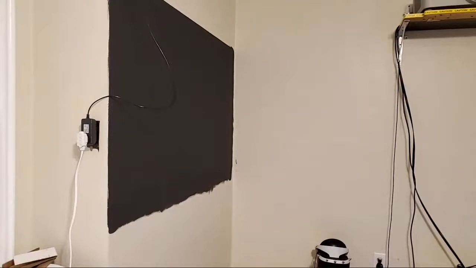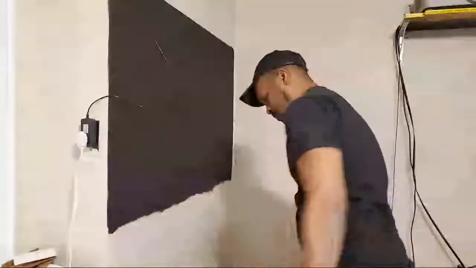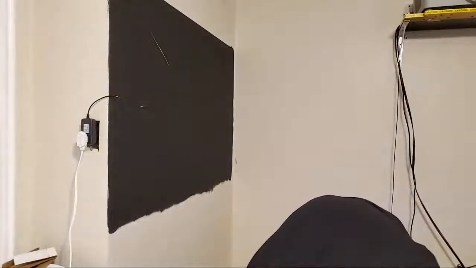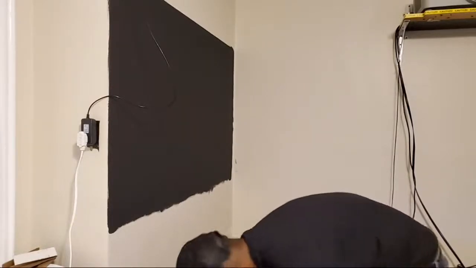Paint over that. I've got black paint and spray paint to go over all that. Oh, I should have left this alone. Wait, caution is what? Caution is electric. That's right. Caution is electric.